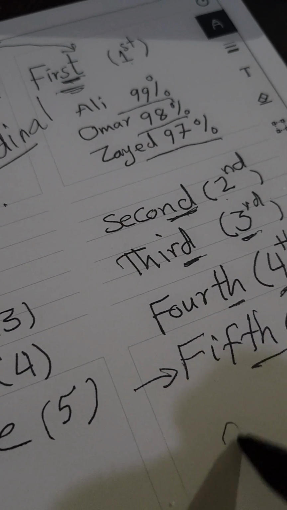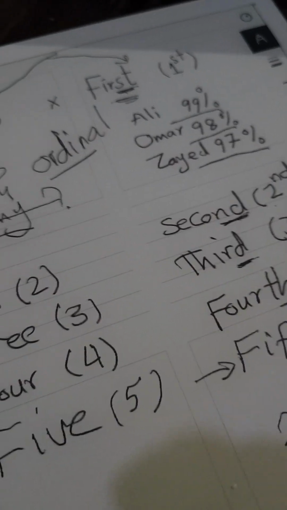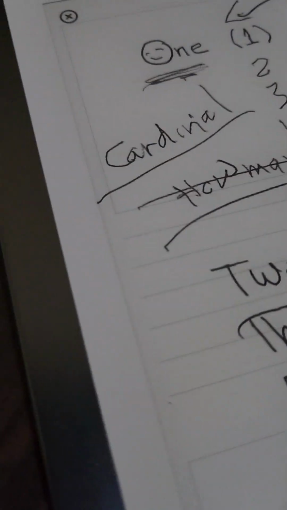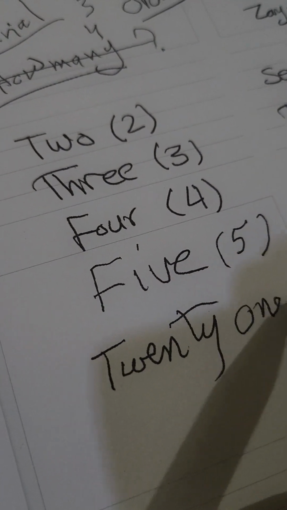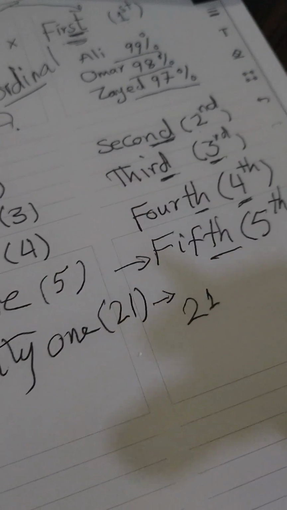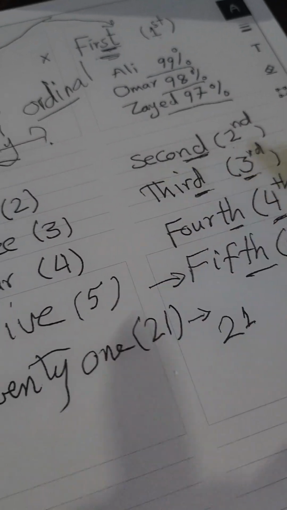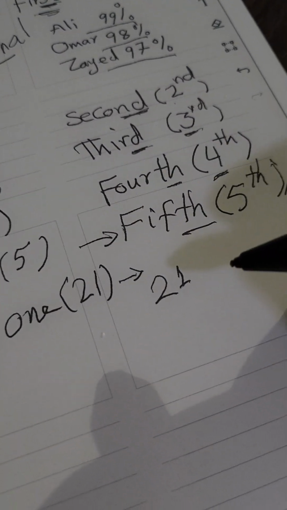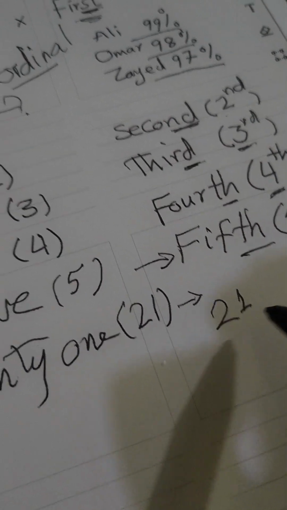Until 21. If you have 21, as a number it is 21. But in order, if someone is number 21 in your class in this exam, for example, what do you say, 21 the same?